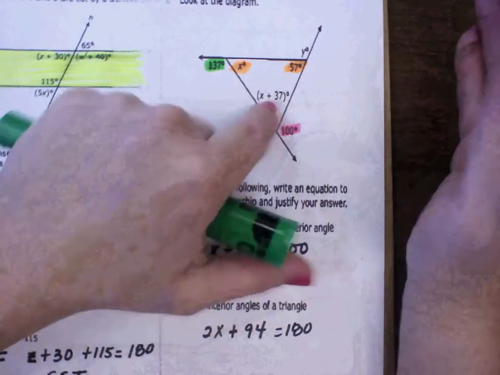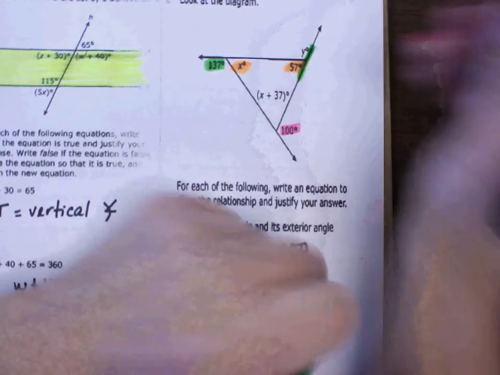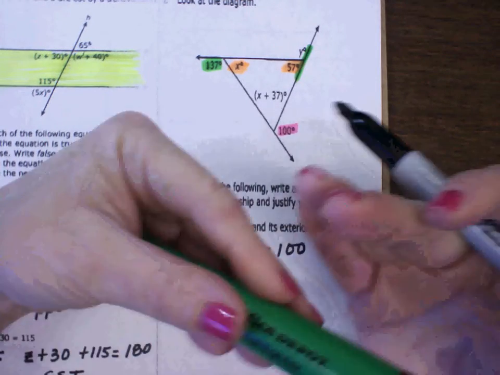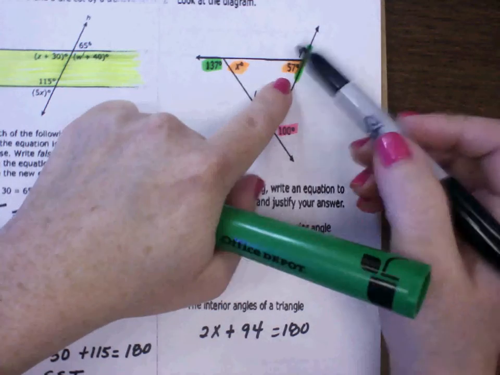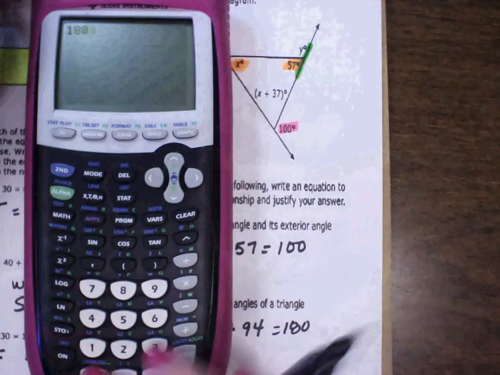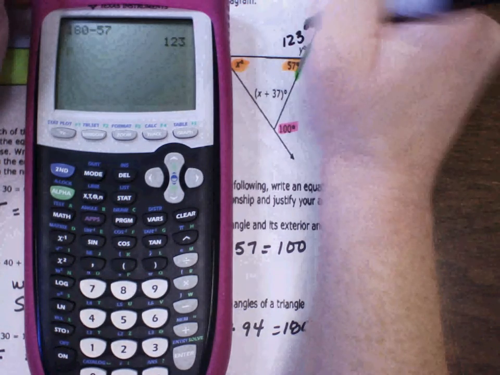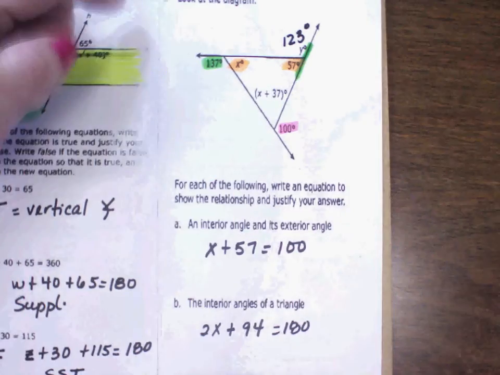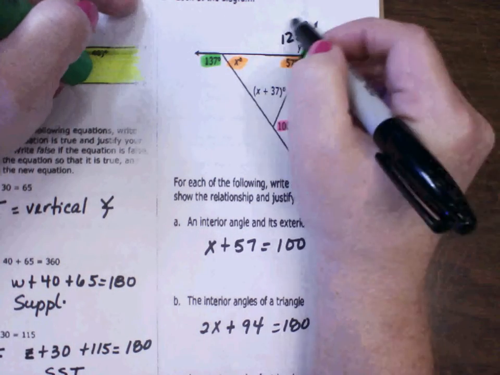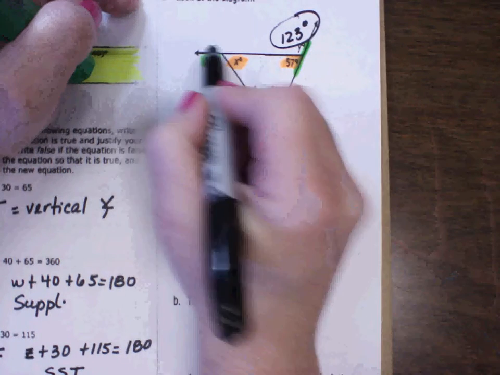A straight line. Don't they make a straight line? So they should add up to what? 180. So how can I figure out Y? 180 minus 57, which is 123. So what do the outside angles add up to? 123, 100, and 137.